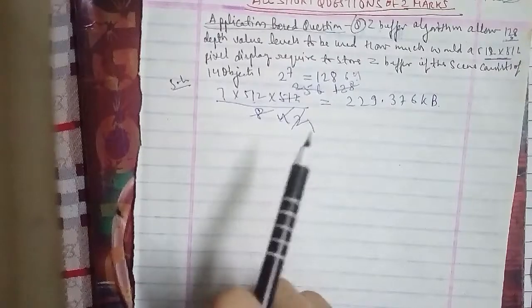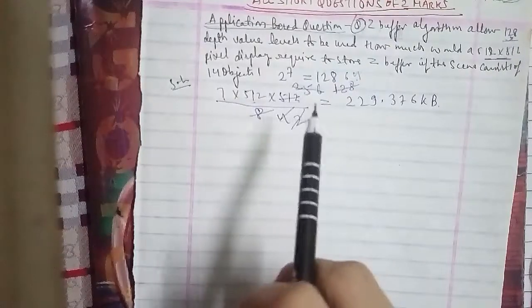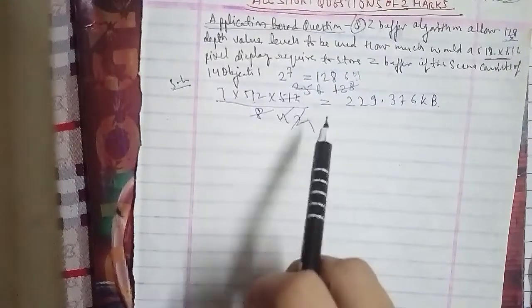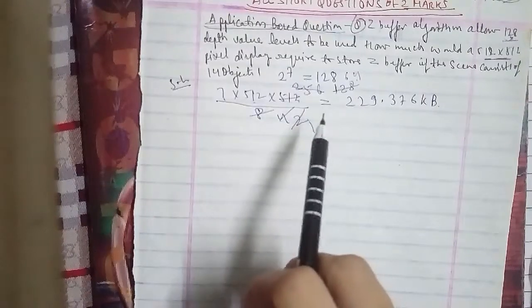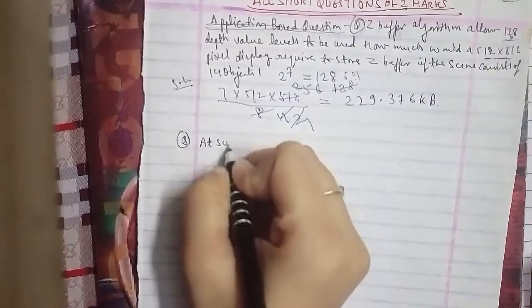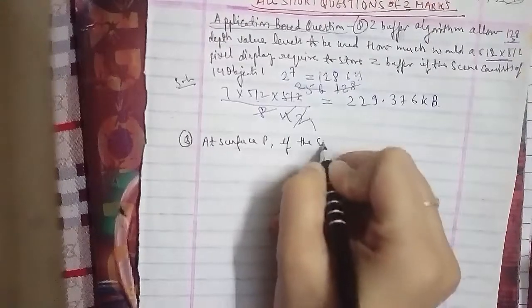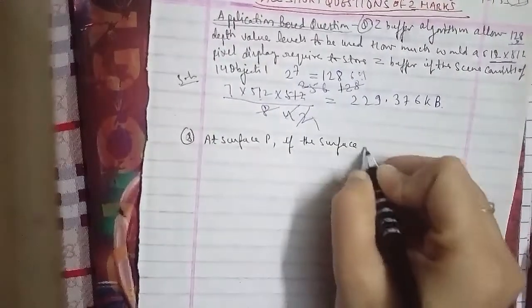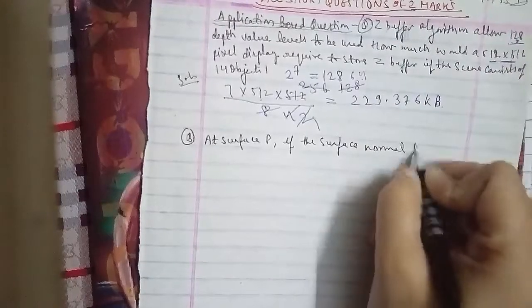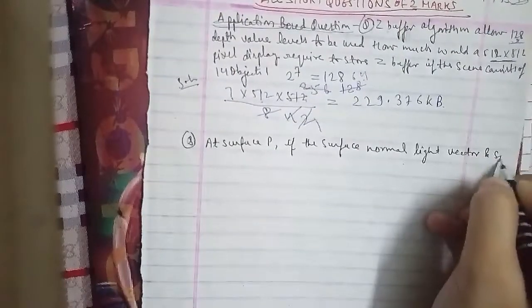At surface P, if the surface normal, light vector and sight vector are n equals j, l equals minus i plus 2j minus k, and s equals i plus 1.5j plus 0.5k.